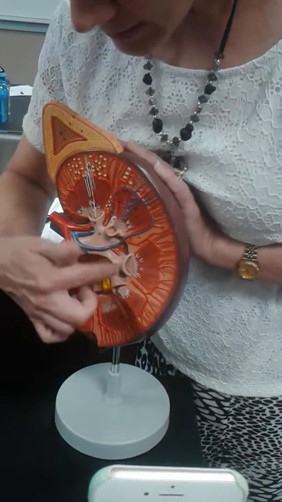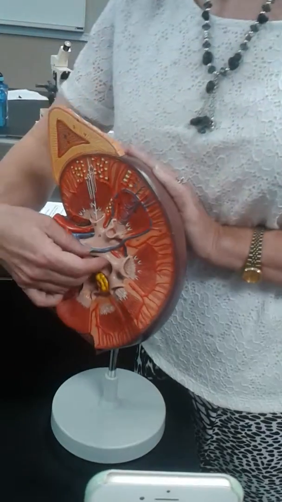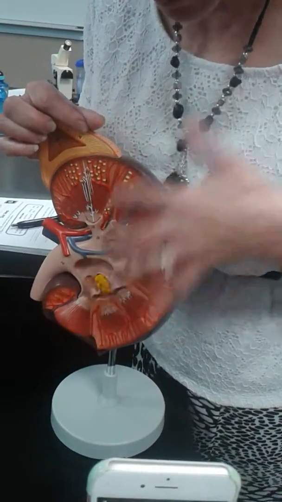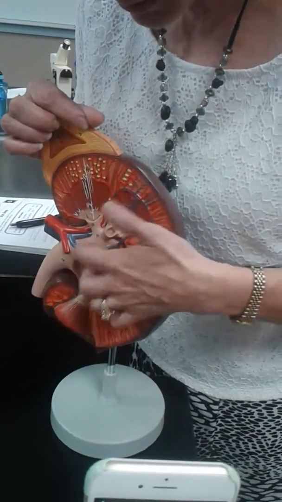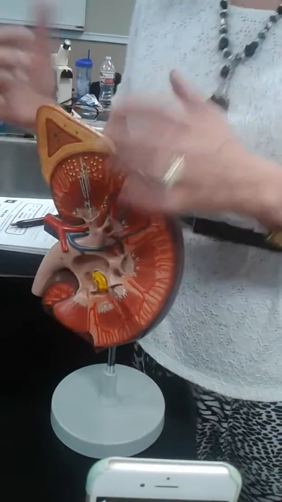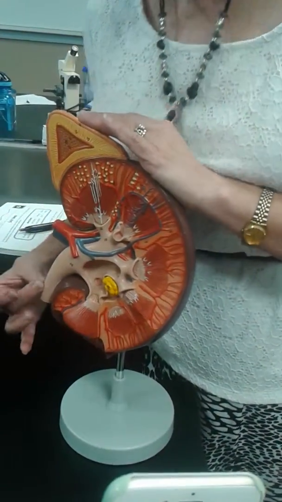Okay. This is the renal pelvis, this open area. So as the nephrons are pumping out urine, they collect through these ducts into the renal pelvis. Okay. In the renal pelvis, it empties to the ureter.